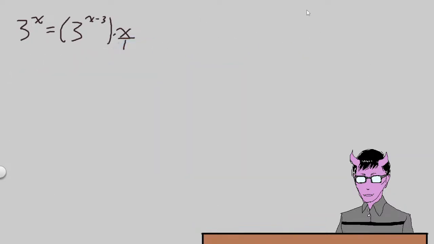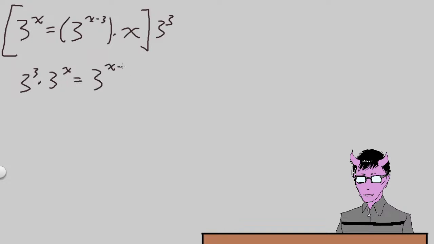As an alternative strategy for this particular problem, let me clear this real quick. Again, as an alt strat for this particular problem, you can actually multiply both sides by 3 to the power of positive 3. So when you distribute that to both sides, you can get 3 to the power of 3 times, copy paste, is equal to 3 to the power of x minus 3 in parentheses times 3 to the power of 3 times x.